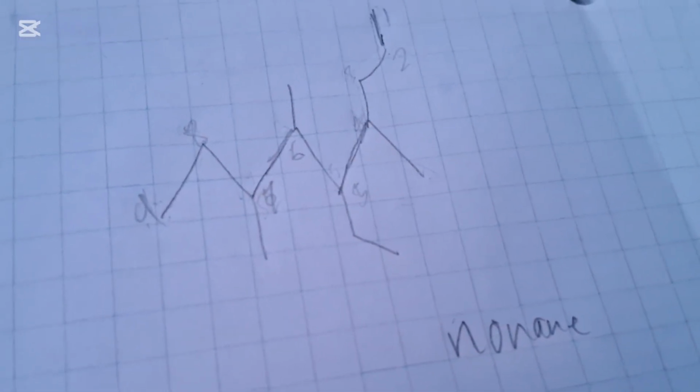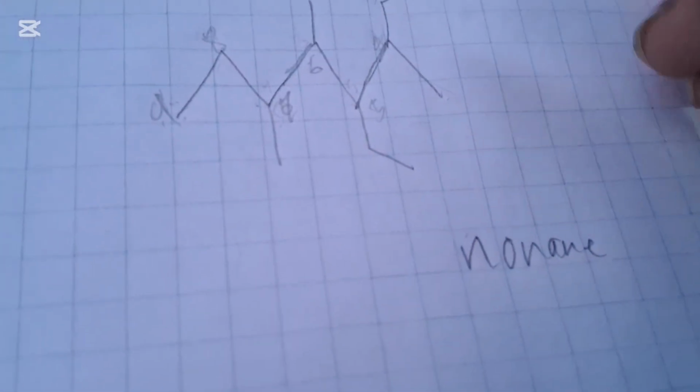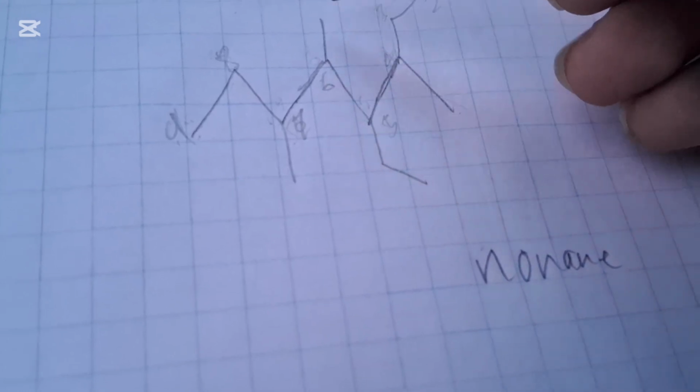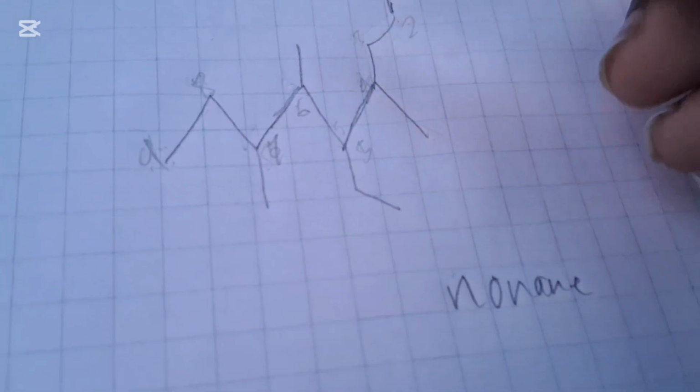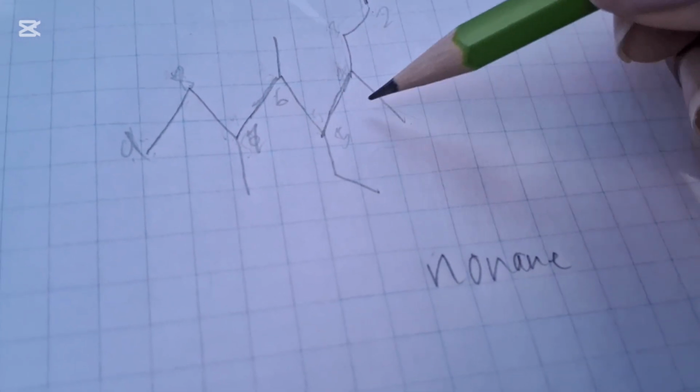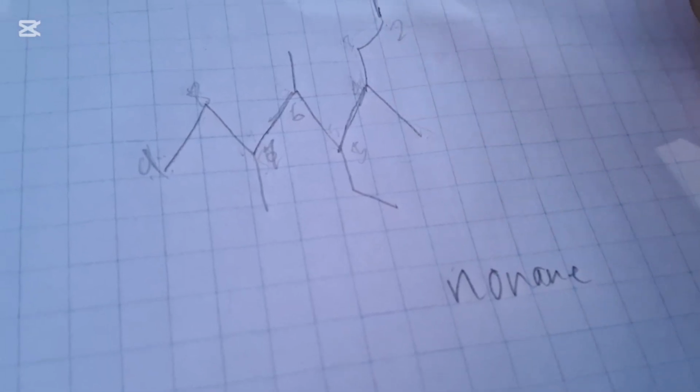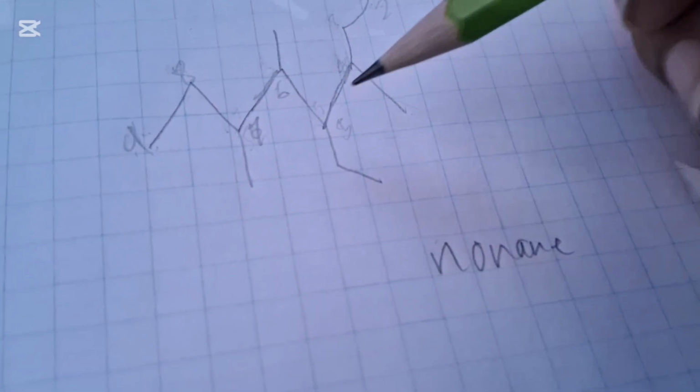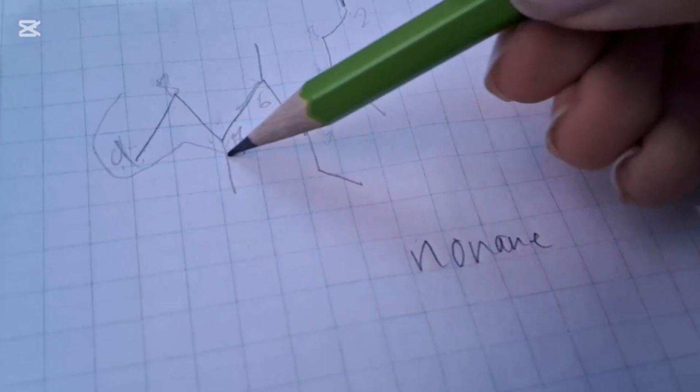Right. Now, let's identify how many carbons are attached to the longest chain. So we have to outline this.